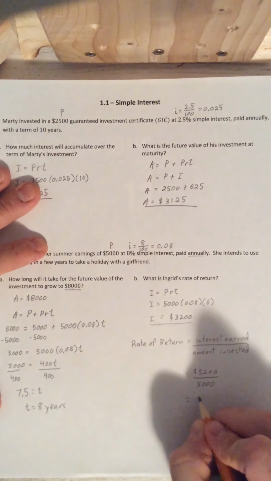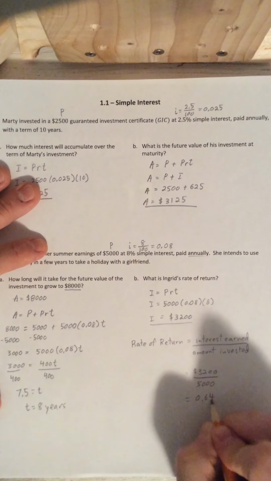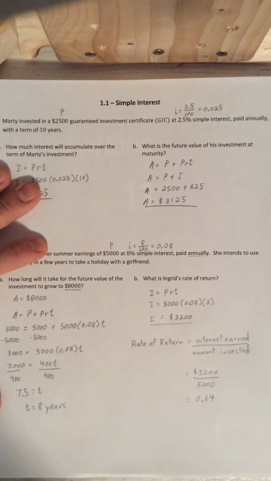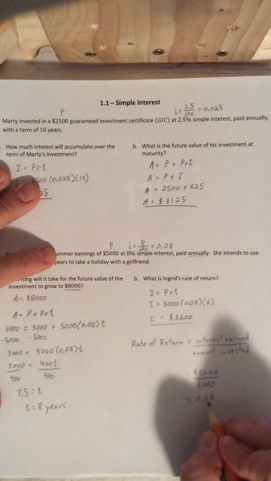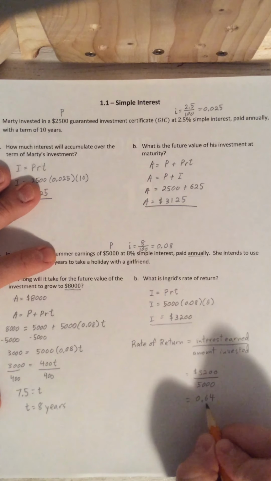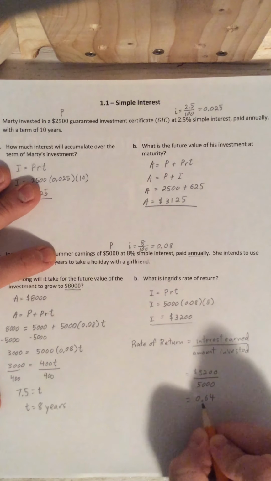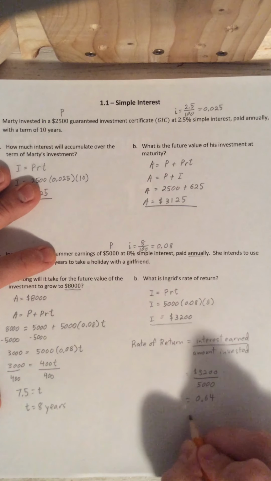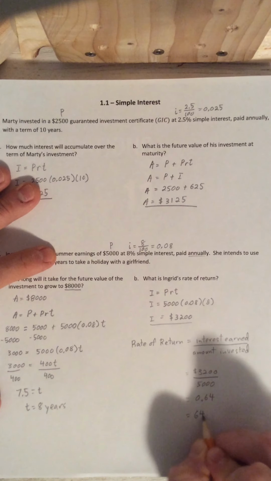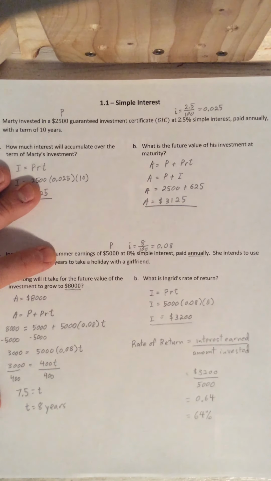Now, when you divide these, you would get 0.64. The rate of return can be expressed as a decimal or a percent. This would be the decimal expression. If we express this as a percent, what we would do is multiply this by 100, which would give us 64%. So her rate of return is 64%.